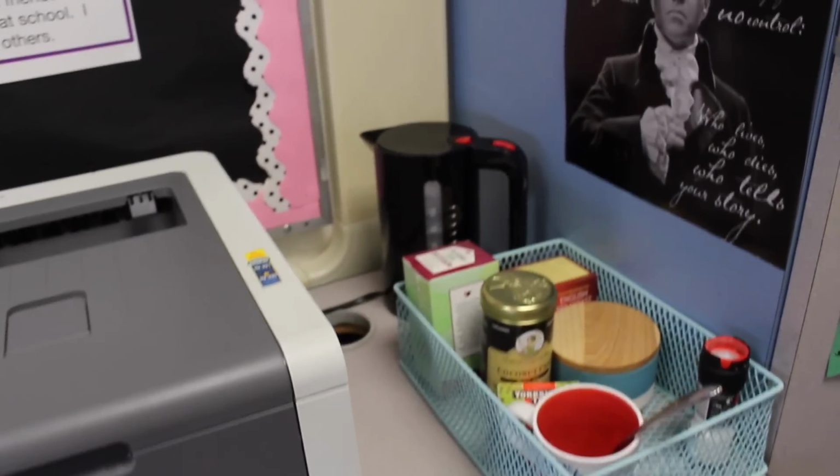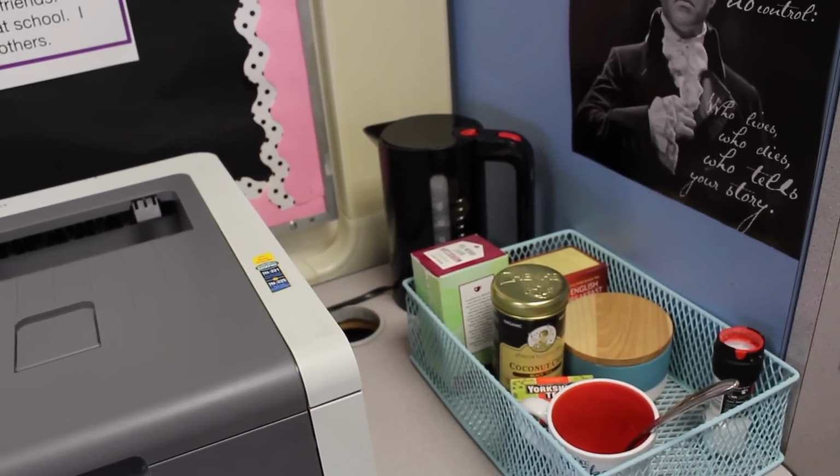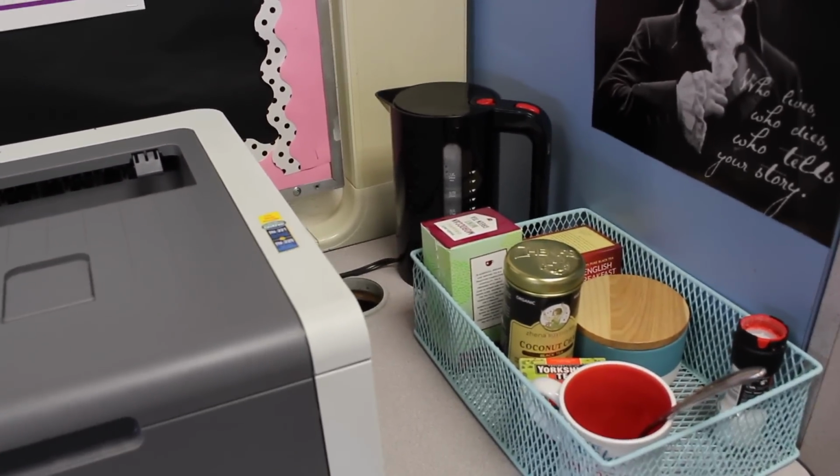Okay, this is my tea station. I love my tea station. I just get water from the kitchen and I can boil it here, and then I've got a couple different kinds of tea and my little teacups and stuff.